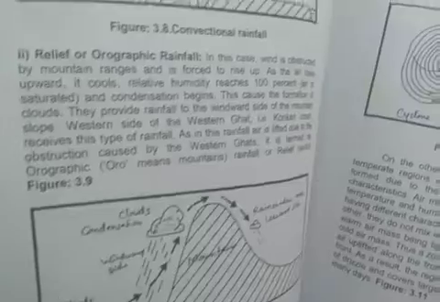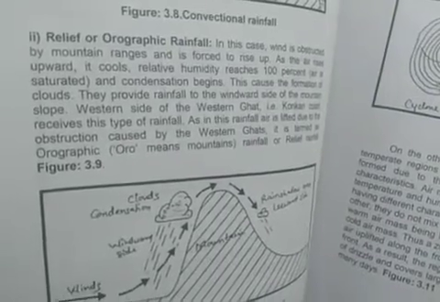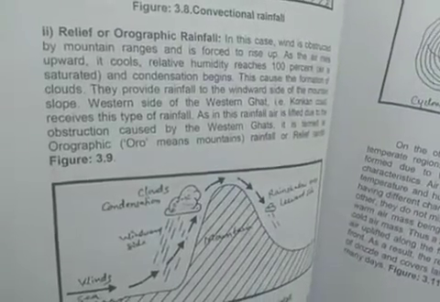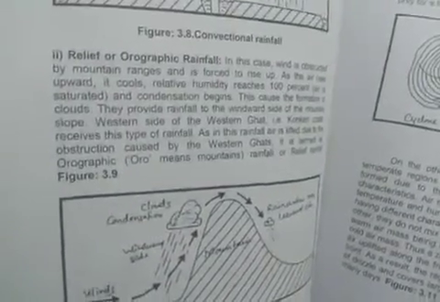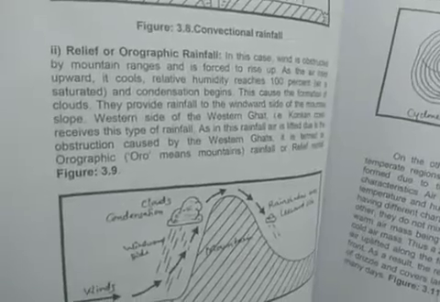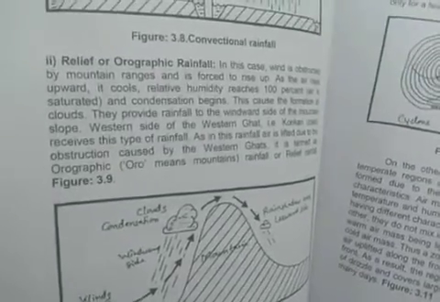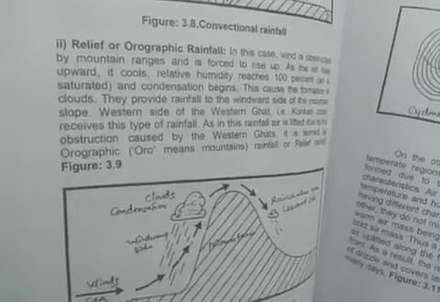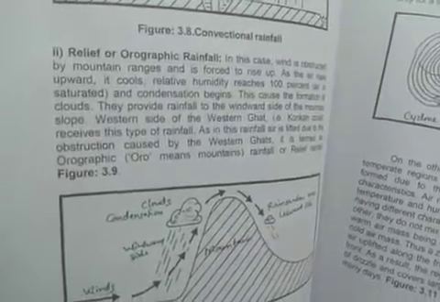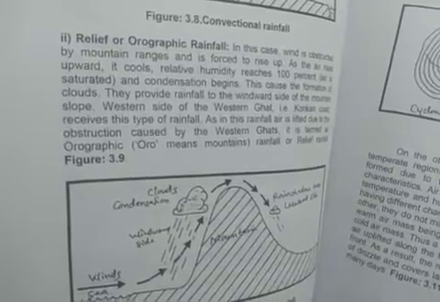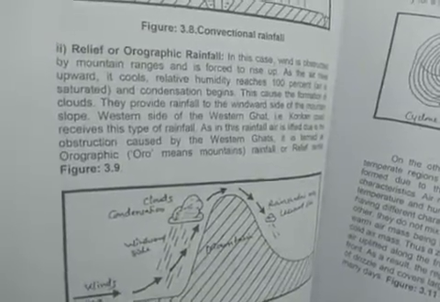This causes the formation of clouds. They provide rainfall to the windward side of the mountain slope. The western side of the Western Ghats, that is, the Konkan coast, receives this type of rainfall. As in this rainfall, air is lifted due to the obstruction caused by the Western Ghats, it is termed as orographic. Oro means mountains, so it is called orographic rainfall or relief rainfall. Figure 3.9: Orographic or relief rainfall.